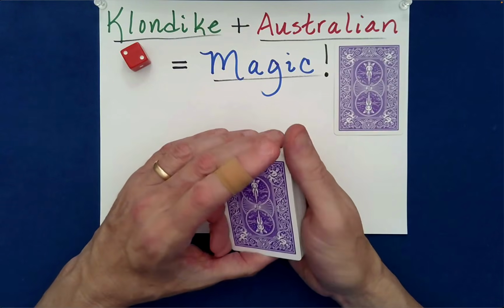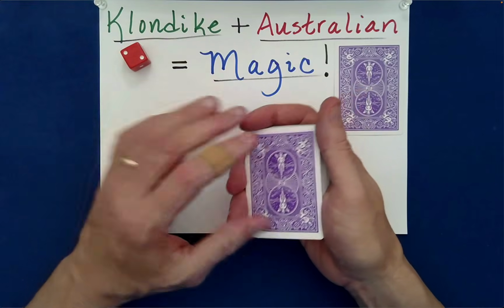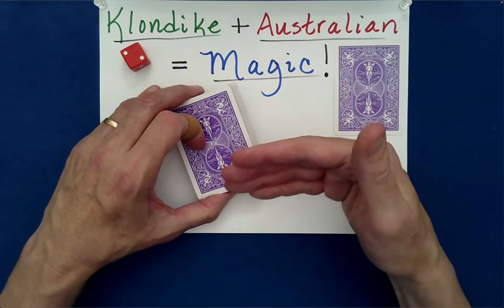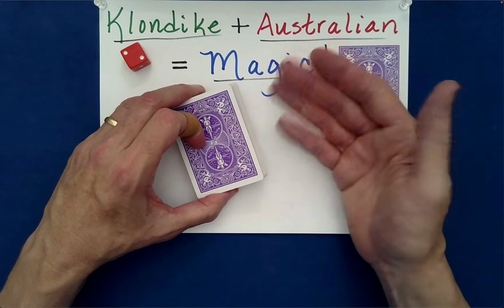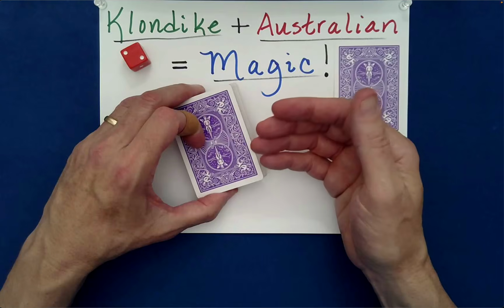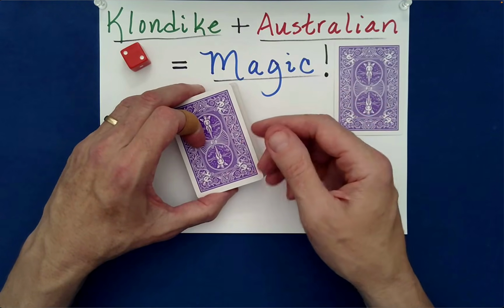So mixing it further might give you the impression that I'm somehow controlling the card. So we'll go ahead and just leave it the way it is. But just know that when you go to perform this, if the spectator would like you to mix the cards further, riffle shuffle it a few times, you could actually do that, and you'll be just fine.